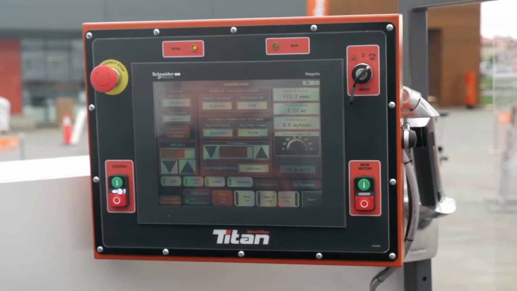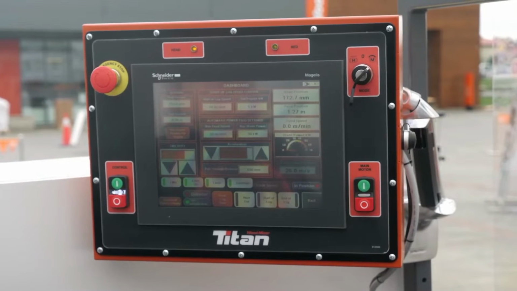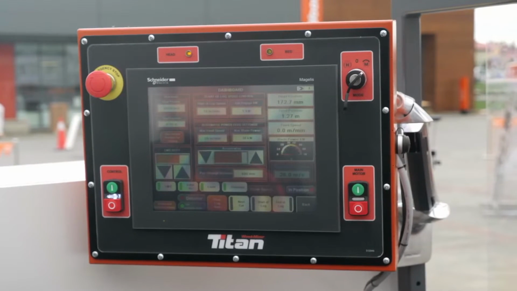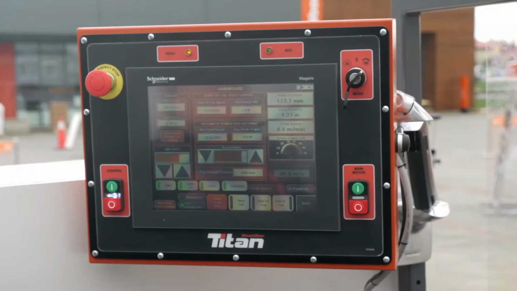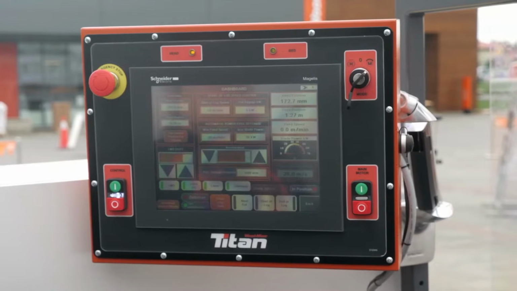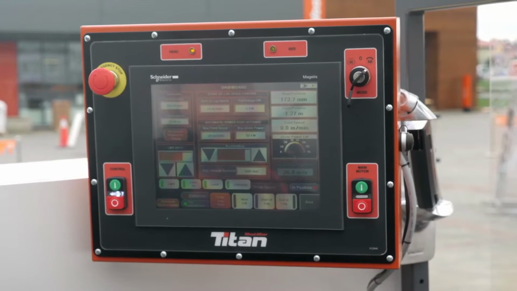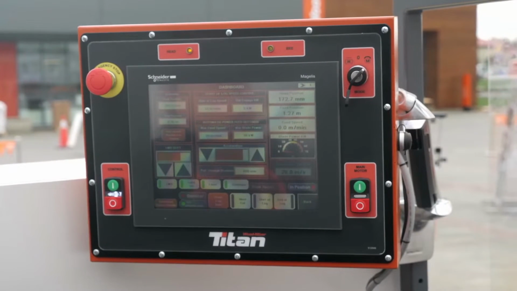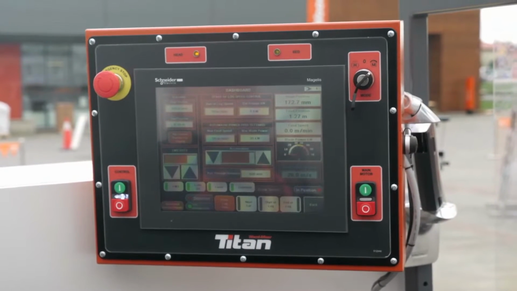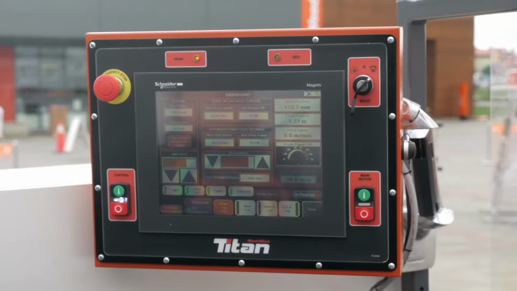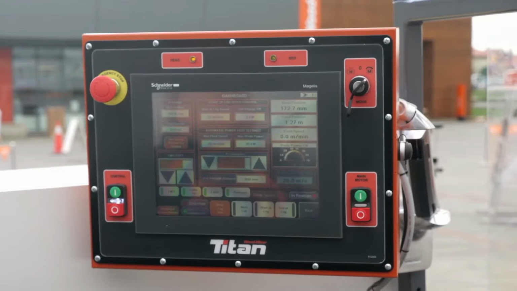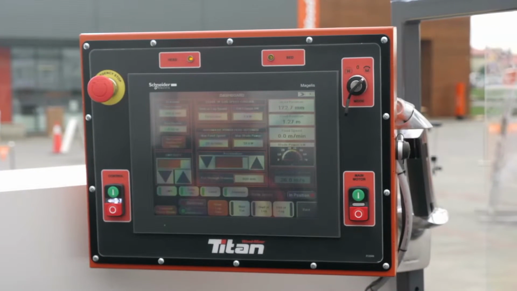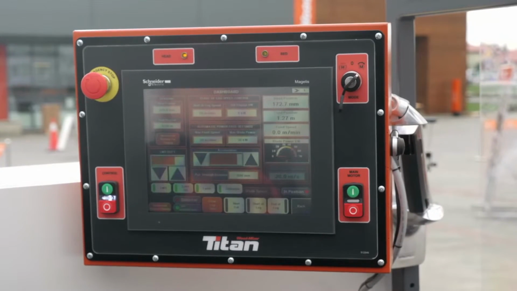When the mode is activated, the operator's role is only to keep the pedal pressed. If something unexpected happens, to deactivate automation mode, all the operator needs to do is release that pedal.